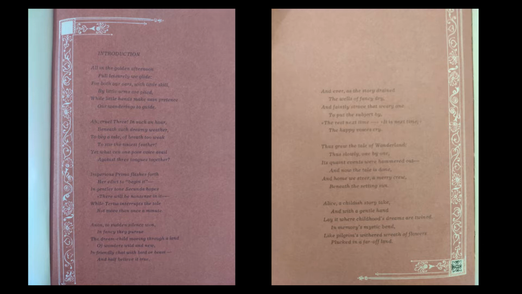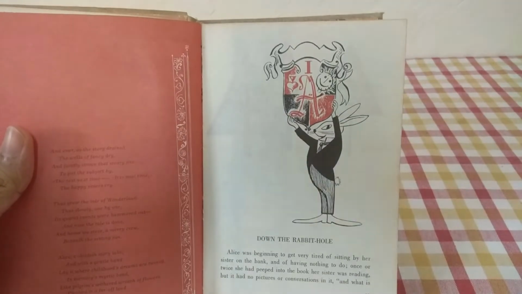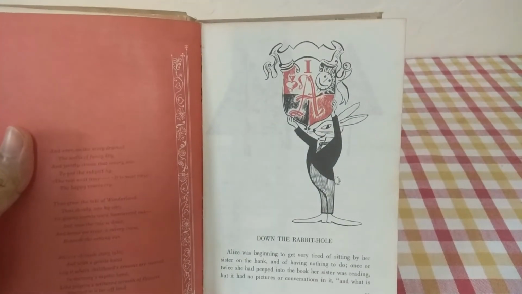And Alice loved the story so much that she asked Lewis Carroll to write it down for her. And once he did, he created the manuscript titled Alice's Adventures Underground. And that is what this poem is trying to say, the story of how this book came to be. Okay, let's go on ahead.